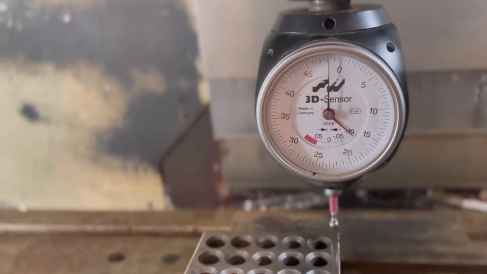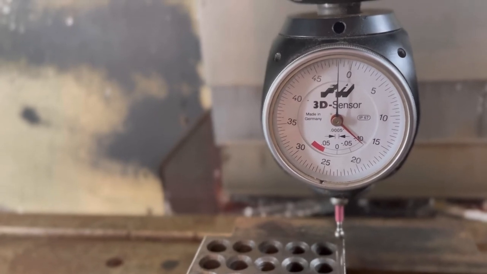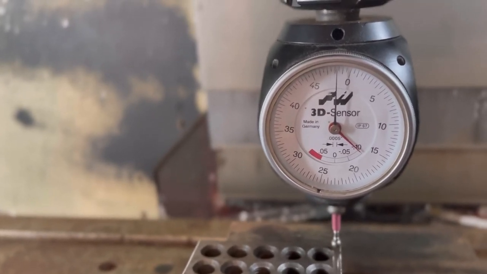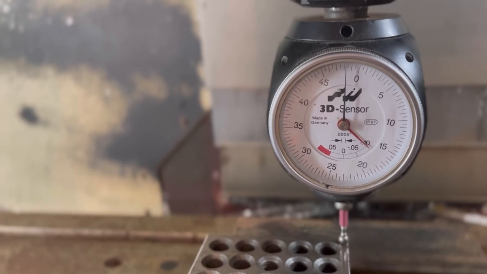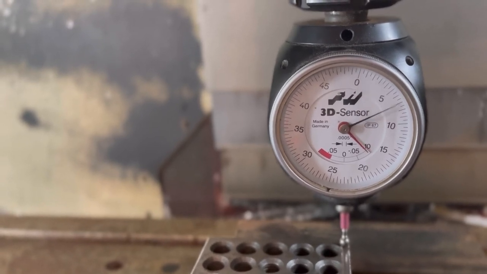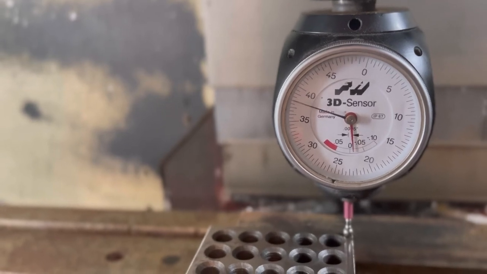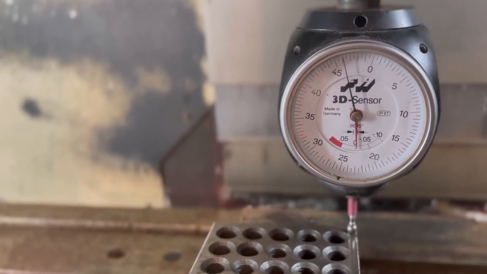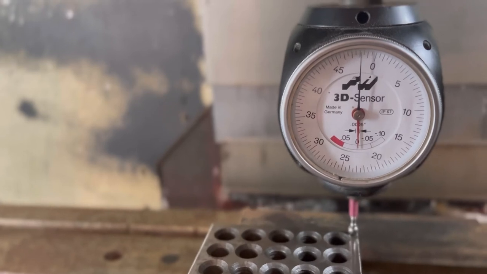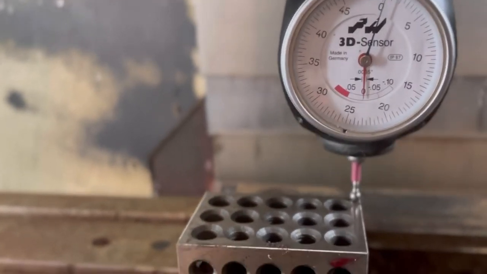Now what we're going to do is set our Z off the top of the 1, 2, 3 block. This block is precision ground, so we know it's actually an inch. So once we get our 0, we'll make our WCS an inch lower than this point.